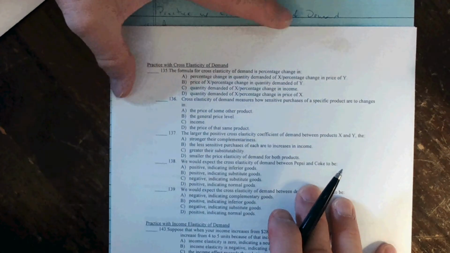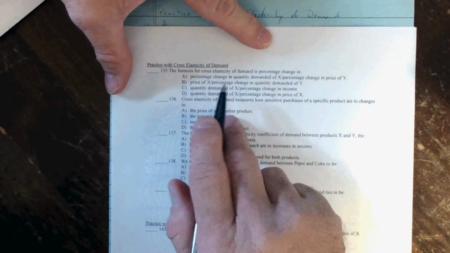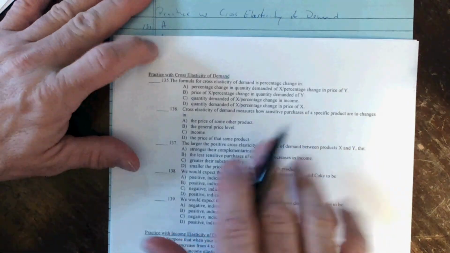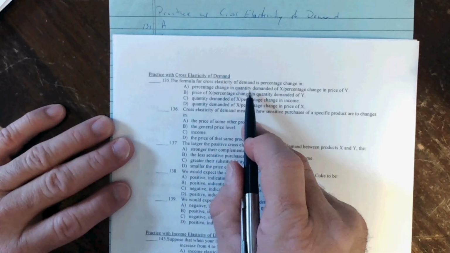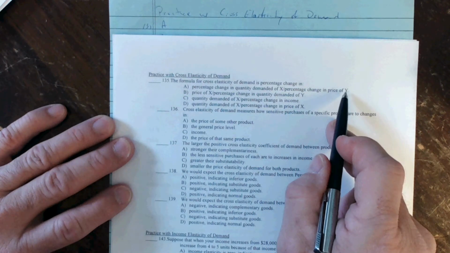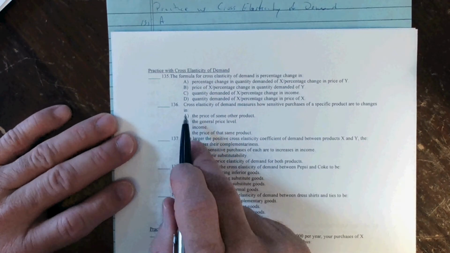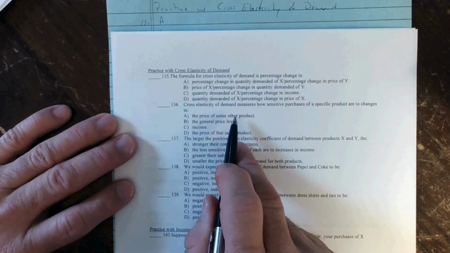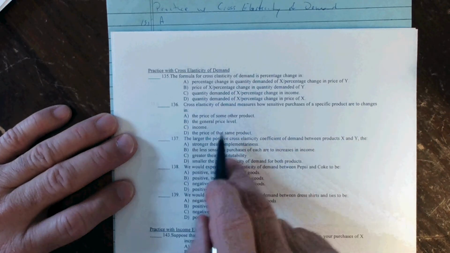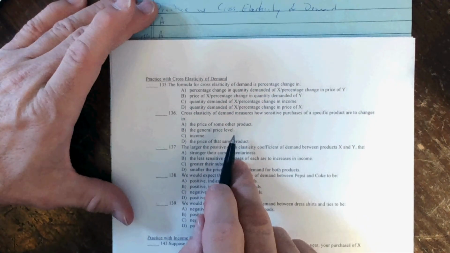Let's do some practice problems. The formula for cross-elasticity of demand is the percentage change in quantity of one good divided by the percentage change in price of a different good. Cross-elasticity of demand measures how sensitive purchases of a specific product are to changes in the price of a different product.